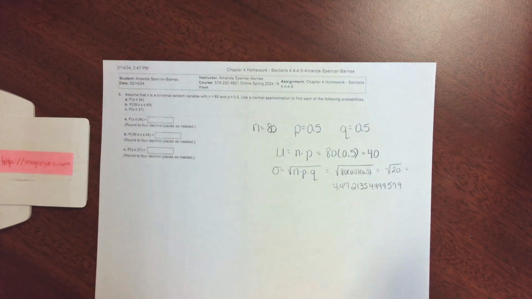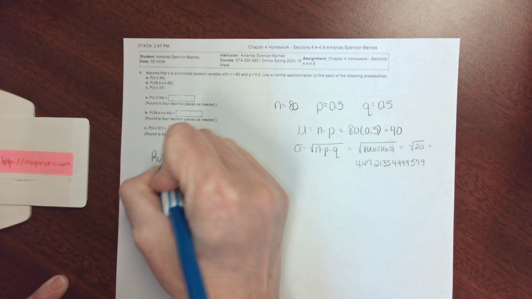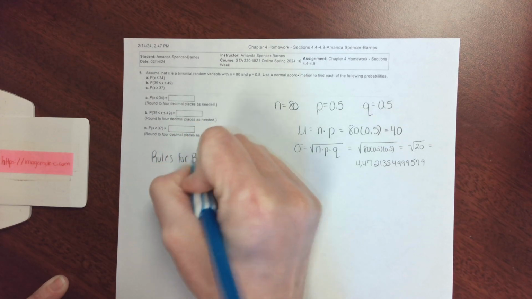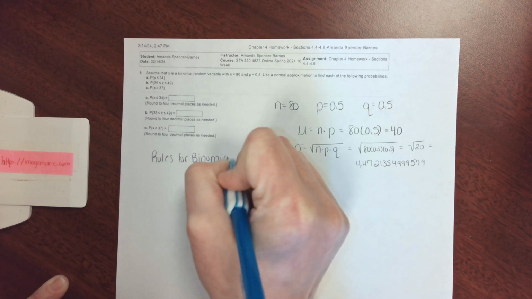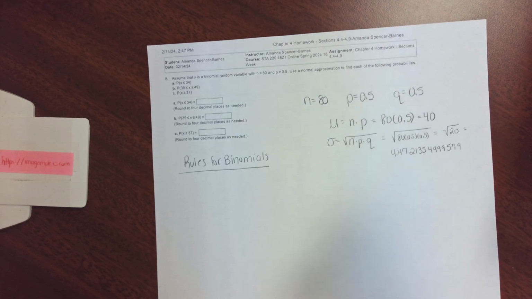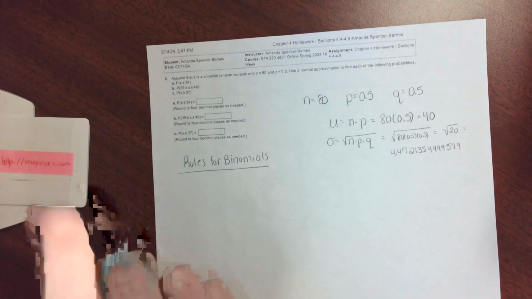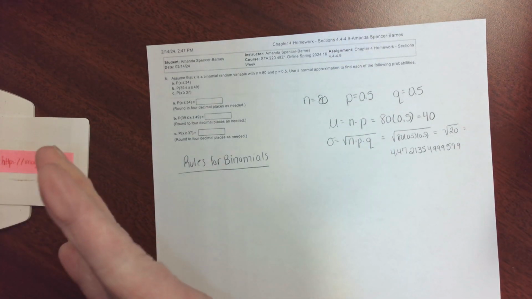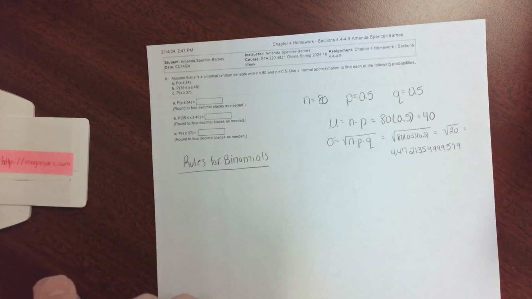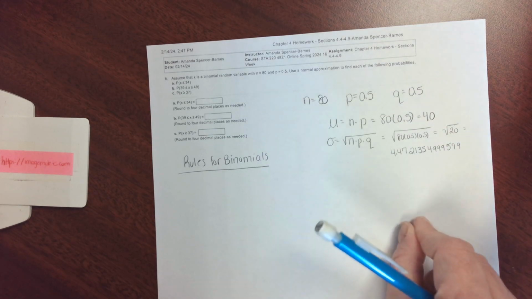So there's a couple of other things we want to keep in mind: the rules for binomials. Those are basically the rules that tell us how we write a problem. Binomials are discrete. They're not continuous, and so we have to do a couple of things to make sure that we are able to work with the binomial and use the normal approximation to find that probability.